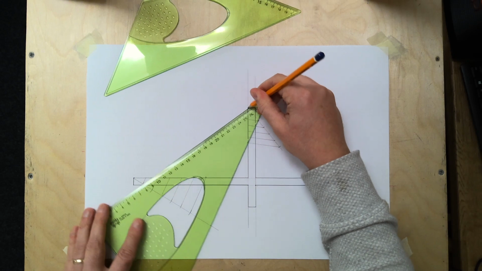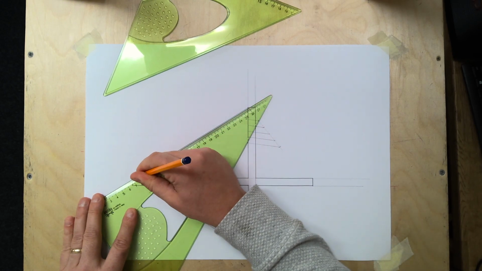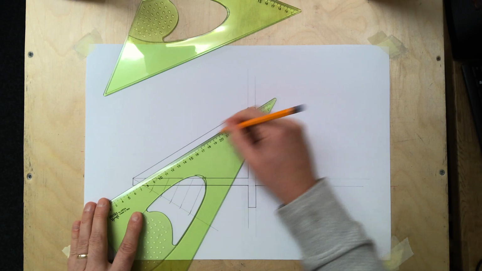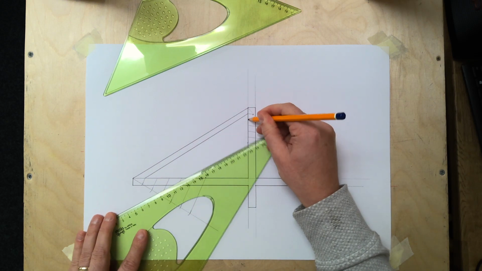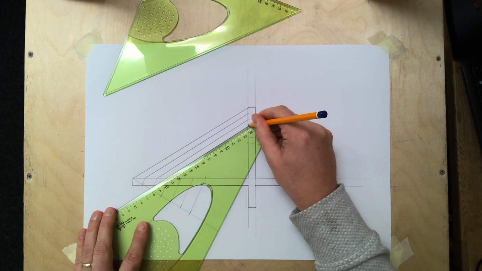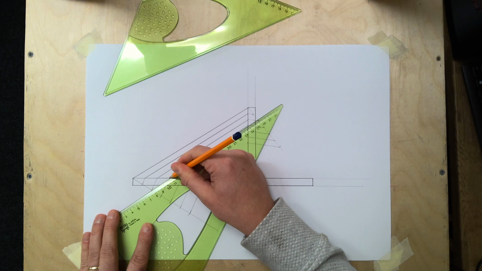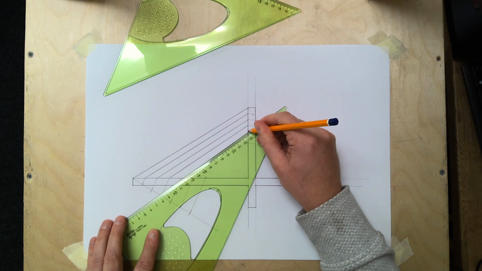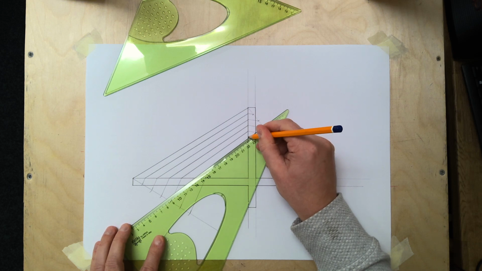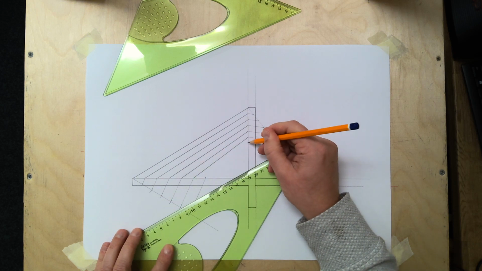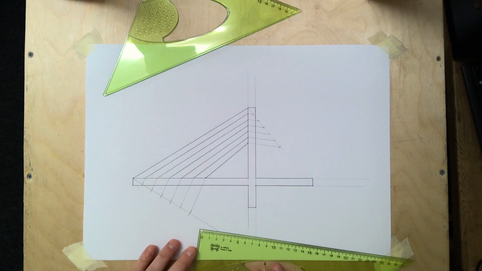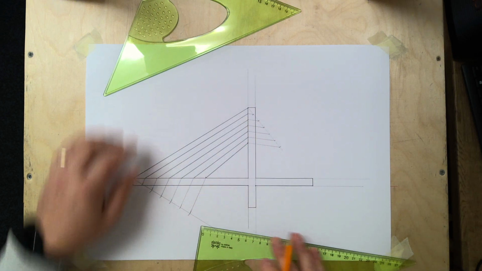We take the end one to the end of the line. There's one cable. Second one there. Second one. Third one. And so on. 4 to 4. 5 to 5, 6 to 6. Now you can see the difference with the heavy and light lines.